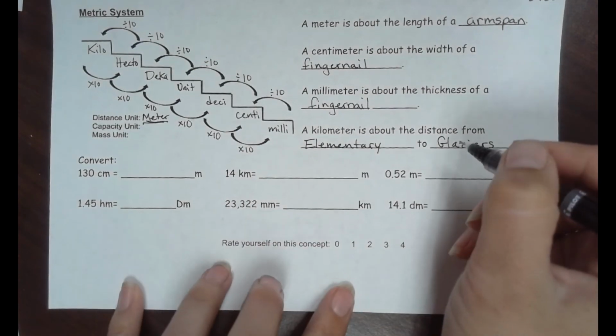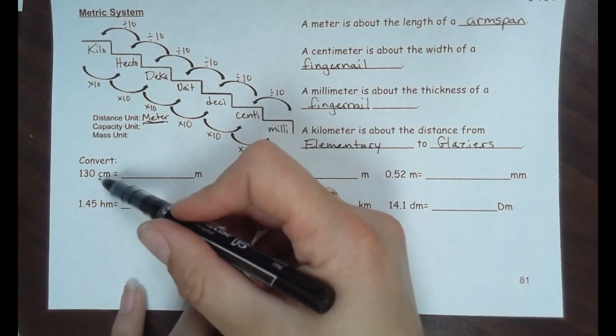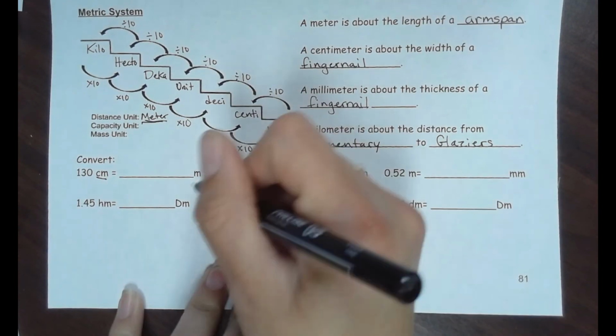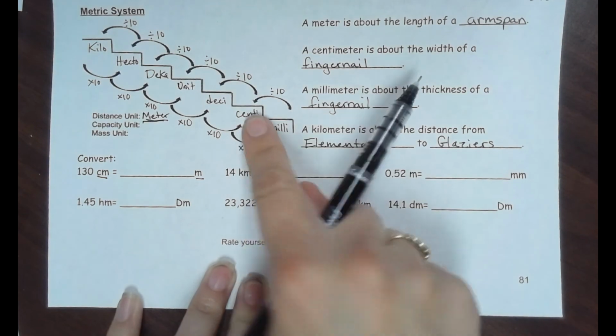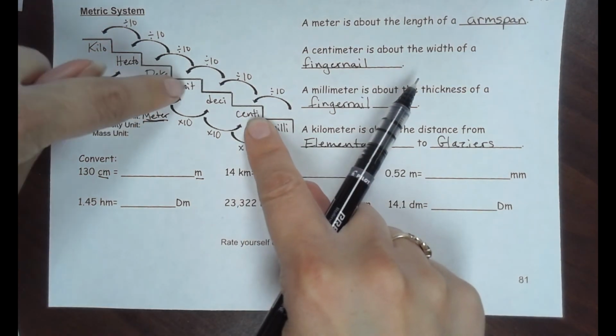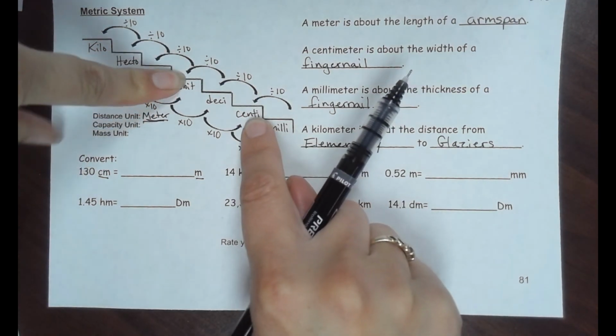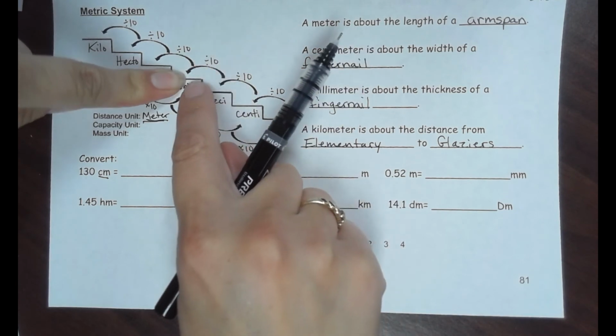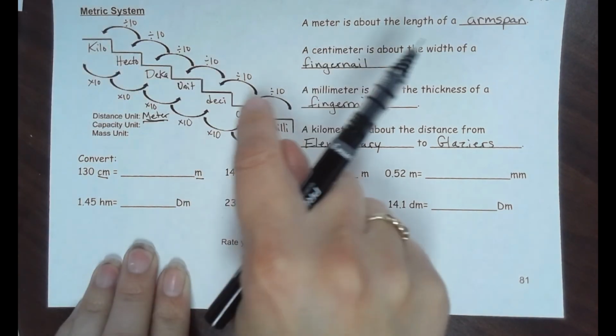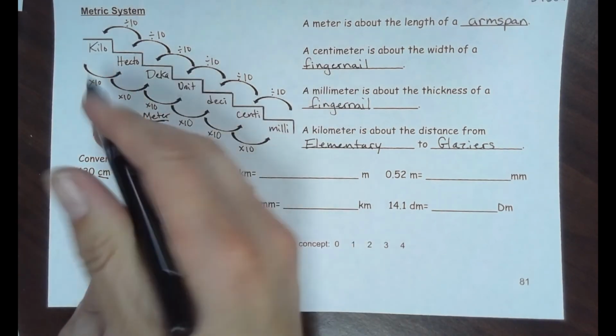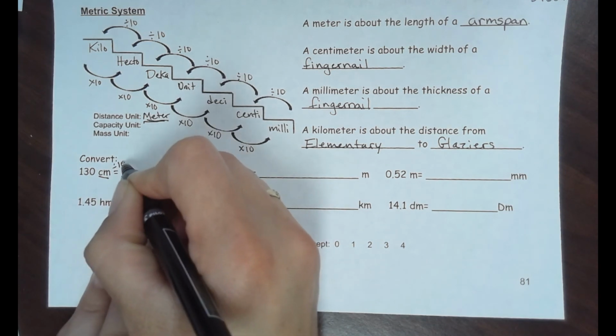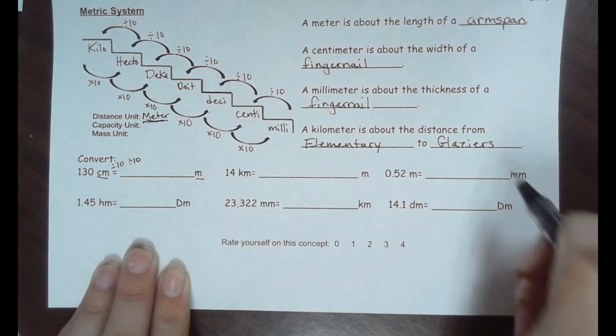Okay, so to convert from centimeters to meters, I'm going from centi to meters, which is my unit. So from there, I'm going up 2 steps. So that means I'm going to divide by 10 twice, which is the same as dividing by 100.